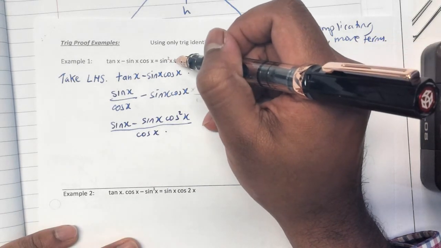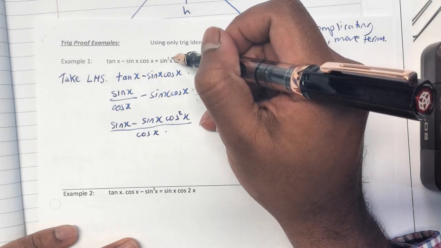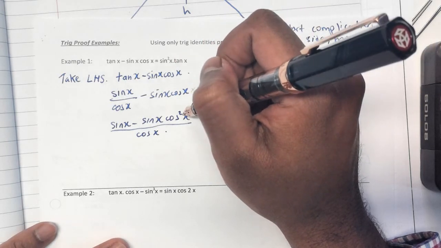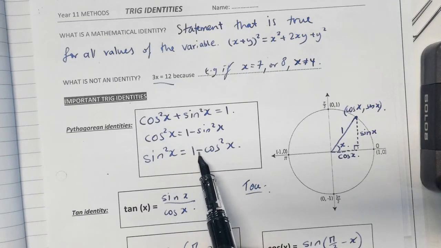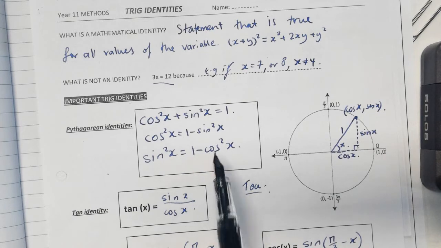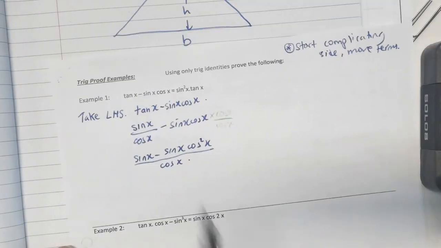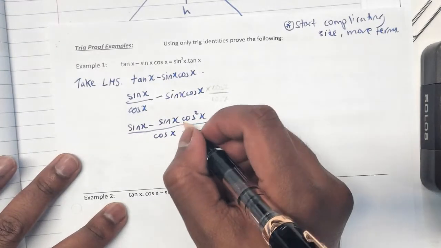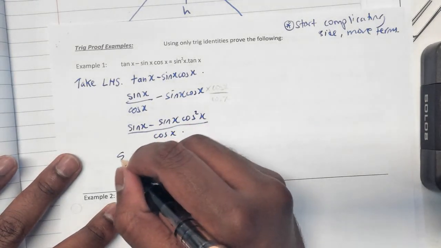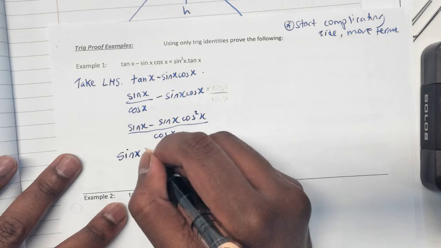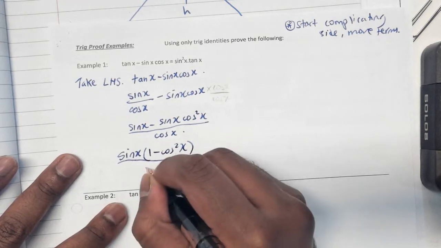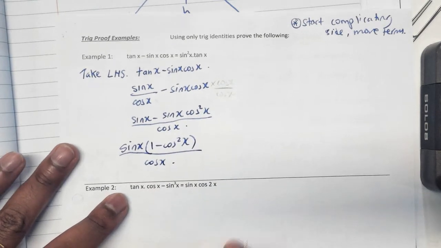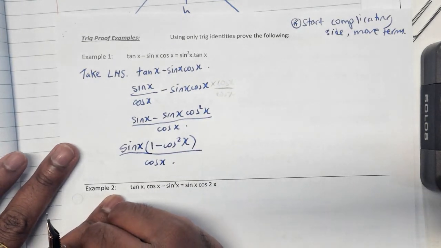I want to get a sine squared x, but I have a cos x. Let's see. Well, I know that sine squared x is the same as 1 take cos squared x. So over here, I can get 1 take cos squared x if I factorize out sine x from my numerator. See that?